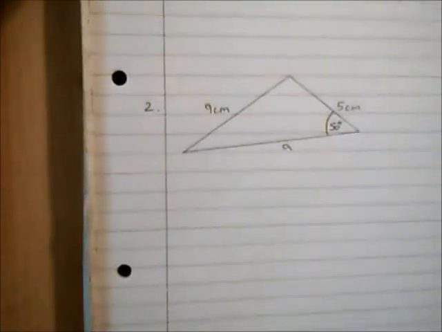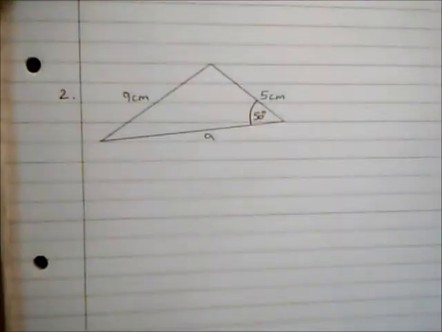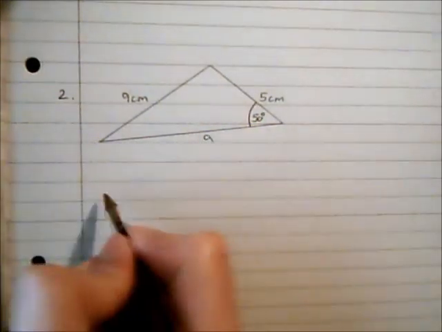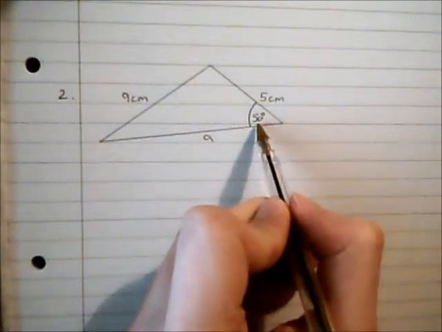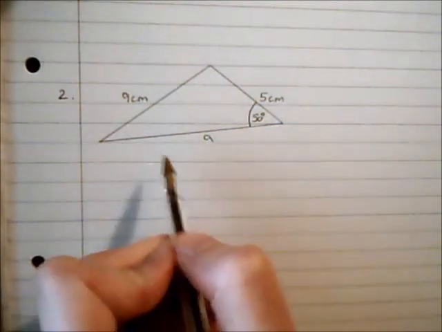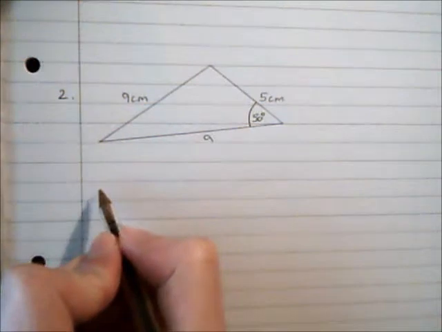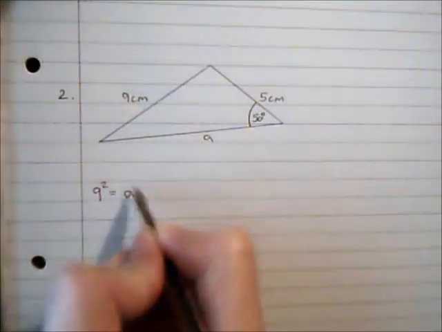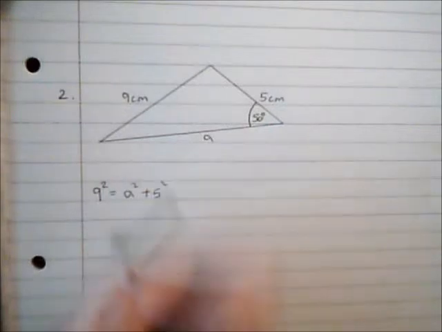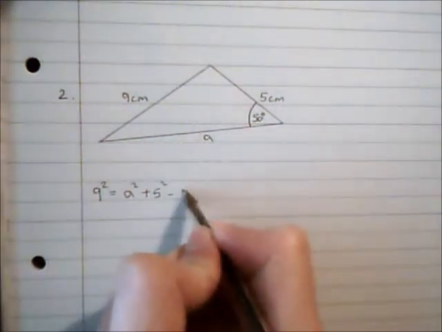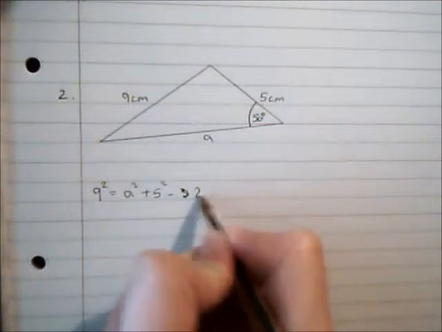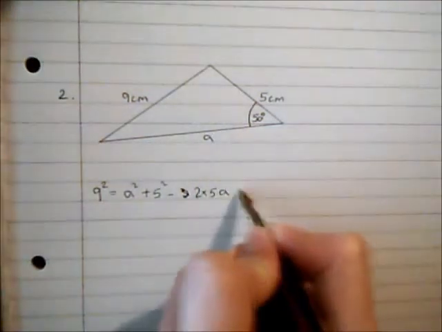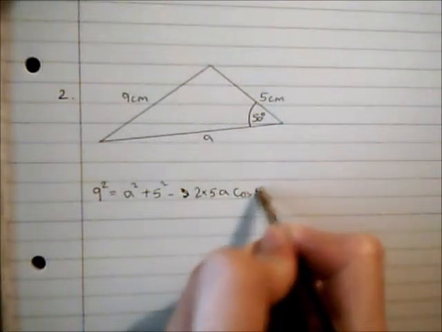Now, second example, I'm going to go through the same process. So here I've got my angle, so it's the opposite side I start with, so here I've got 9 squared is equal to a squared plus 5 squared subtract 2 times 5 times a cos of 50.